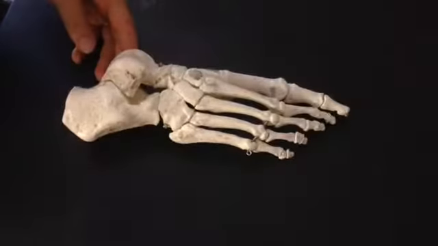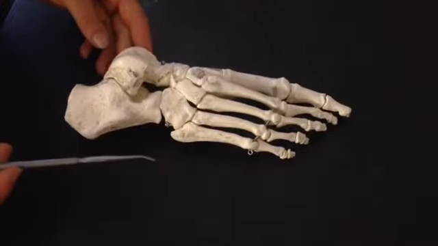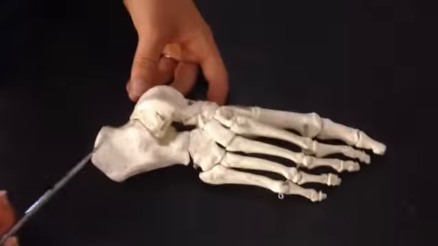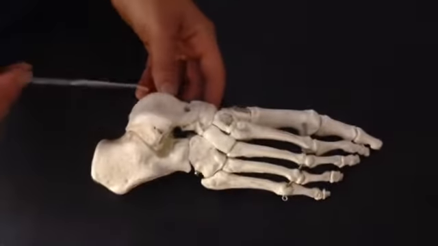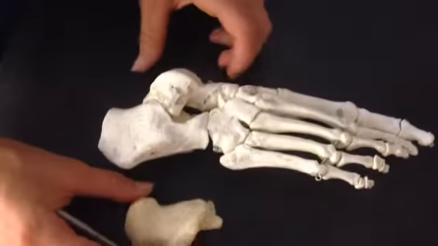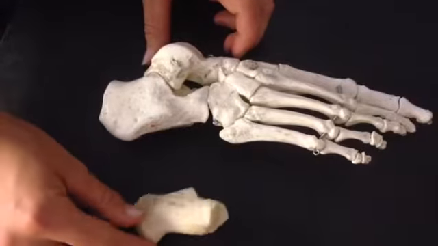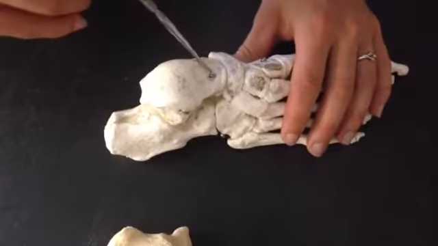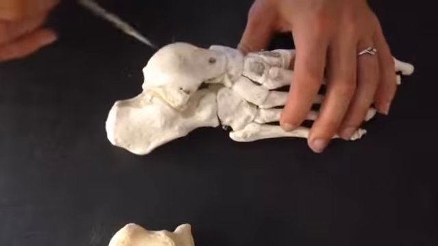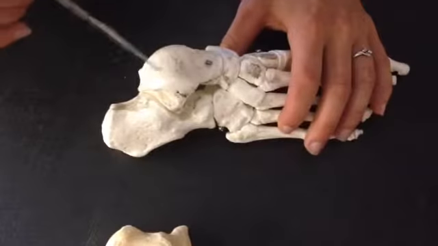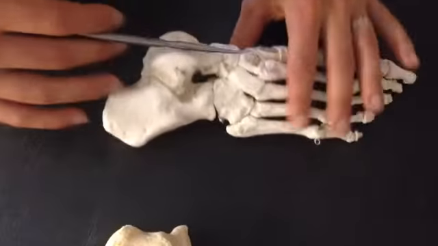Lastly, we have a right foot. The heel is made of the calcaneus, which is also shown here, loose. This smooth surface and this whole bone is the talus. The smooth surface articulates with the tibia.